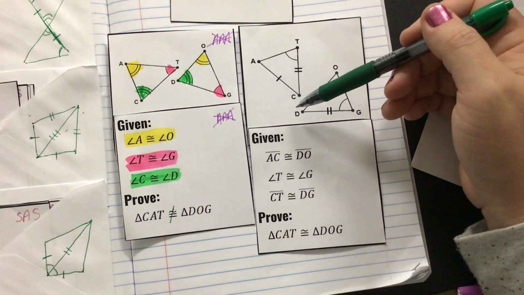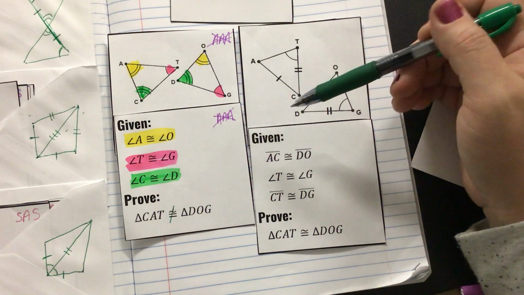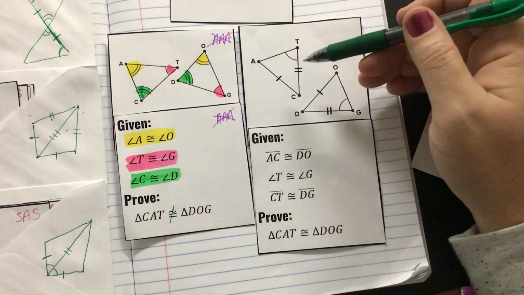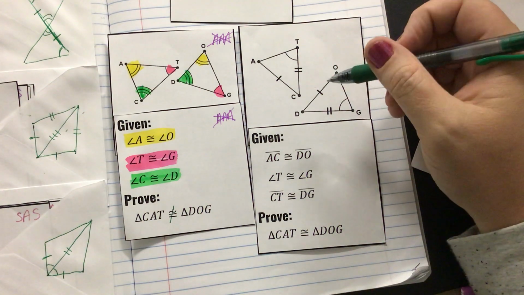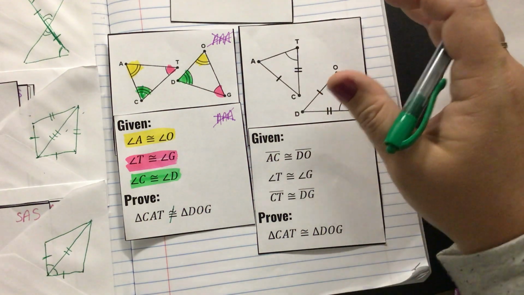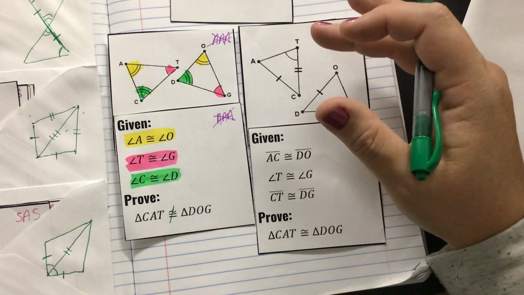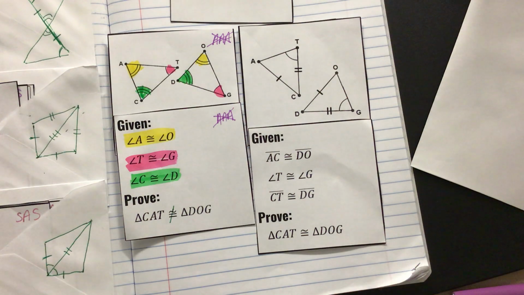Think in your head. What would you write down if you had angle, side, side? ASS, okay. That's not why it doesn't work, okay? But if you are thinking you are going to write down ASS on your paper, doesn't work, okay? That is not a method to prove triangles congruent.